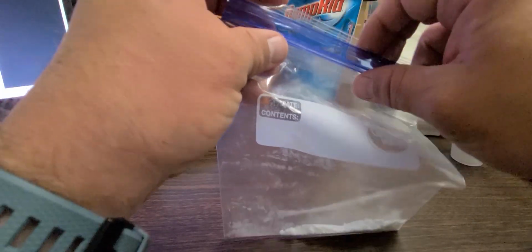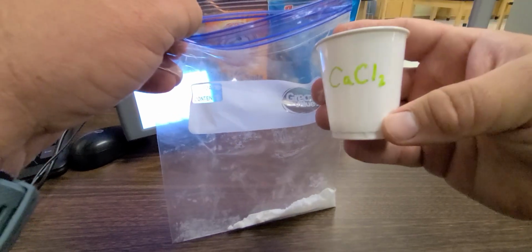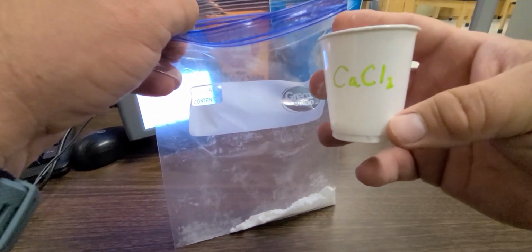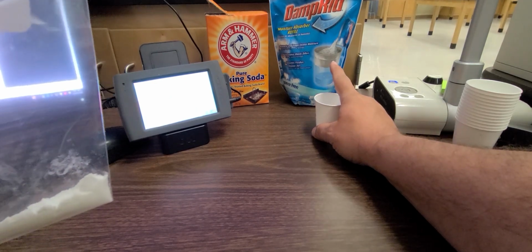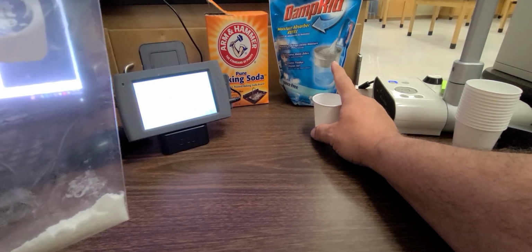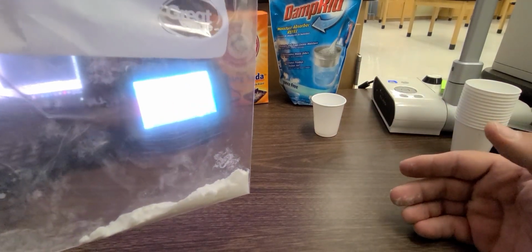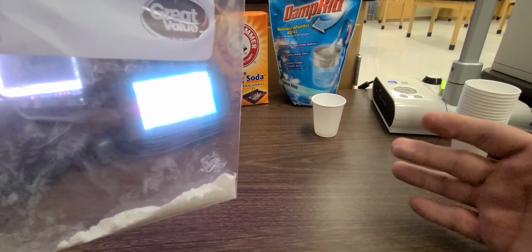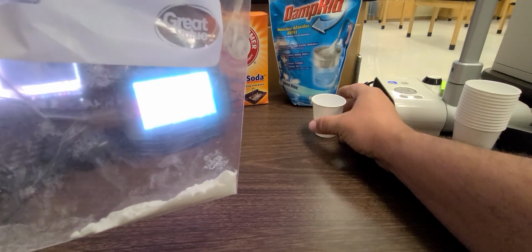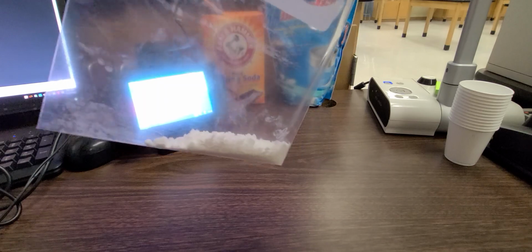And then the next thing we're going to add into the bag is the calcium chloride. This is what we call anhydrous calcium chloride, CaCl2. It's right here. You can buy this stuff at Walmart, Target, wherever you want, Damp Rid. It's kind of a moisture absorber, so you can put it anywhere where there's excess water or humidity, and it will absorb water. It'll even absorb water out of the atmosphere. So we're going to mix those two inside the bag.